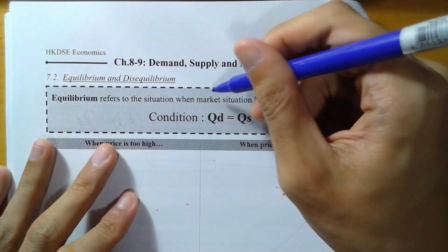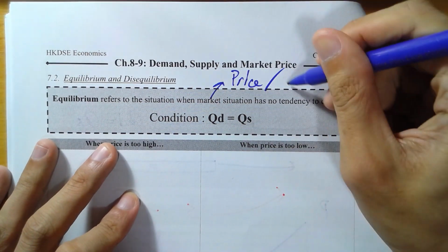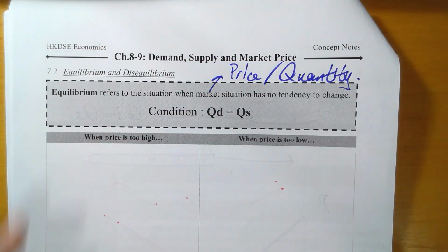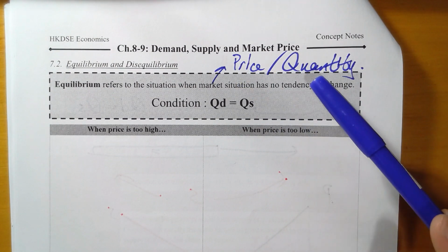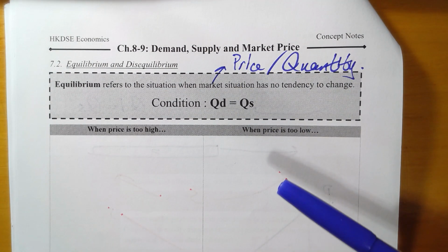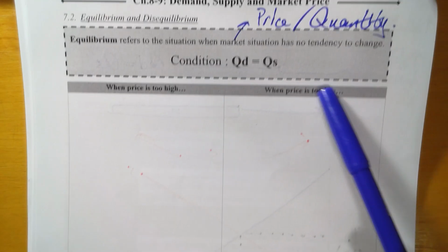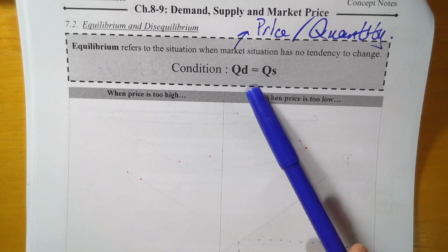Now, 我哋話 market situation, we mean both price and quantity. There is no tendency for price and quantity to change. So let's look at the situation: what happens when the price does not follow the point where QD equals QS?